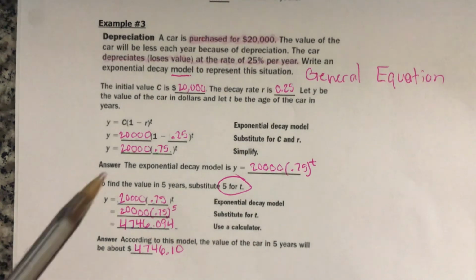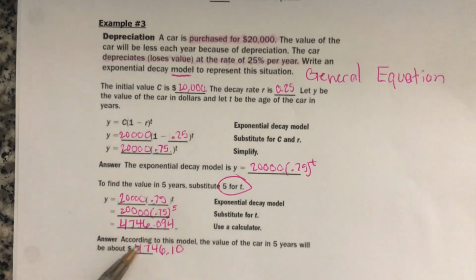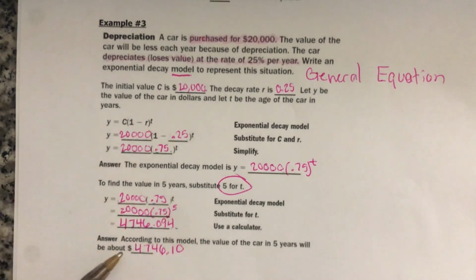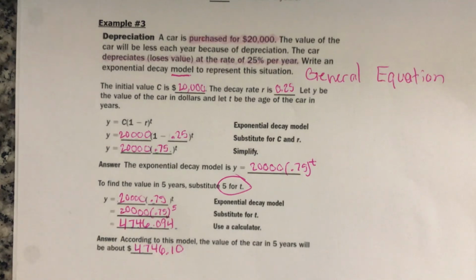So you can see, if we compare 20,000 and 4,746 and 10 cents, the value of the car has gone down over time. That's the idea of decay or depreciation.